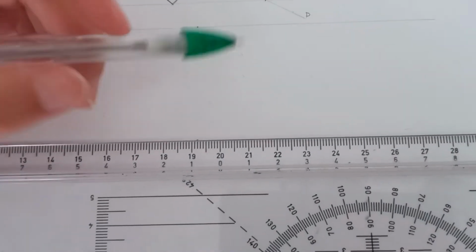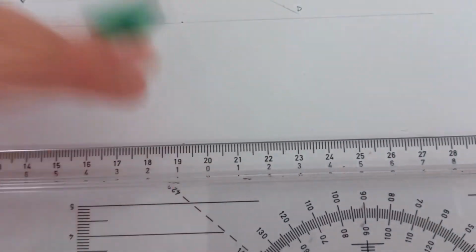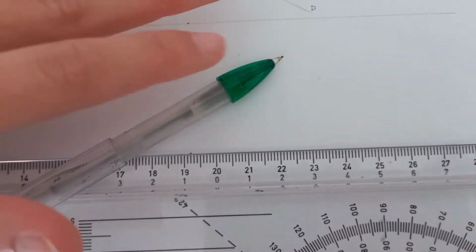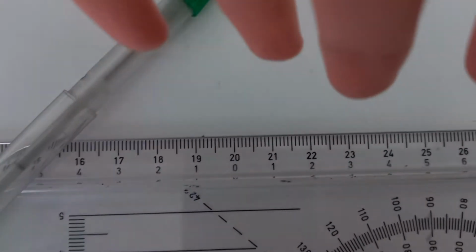Okay, I just want to see something because I want to get it to stay that color, bright for you guys. No, it's not working. Okay, never mind.